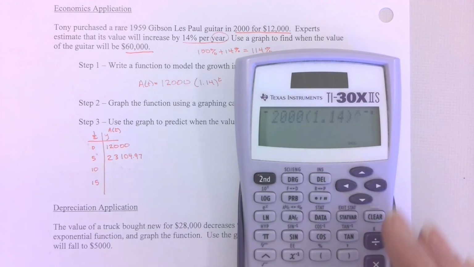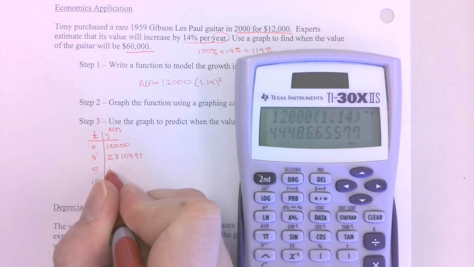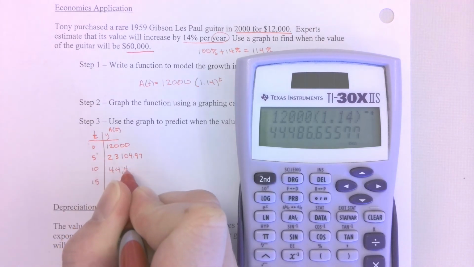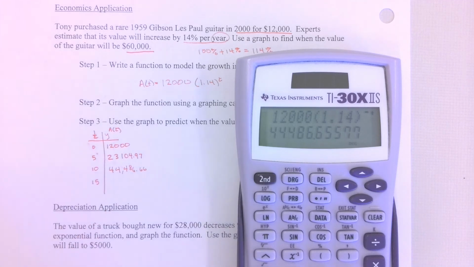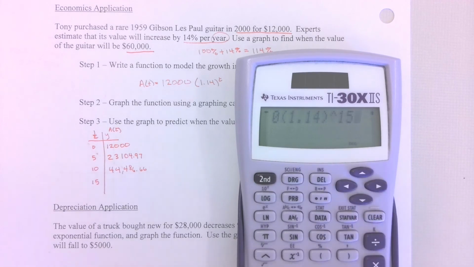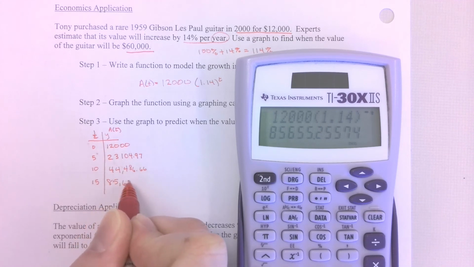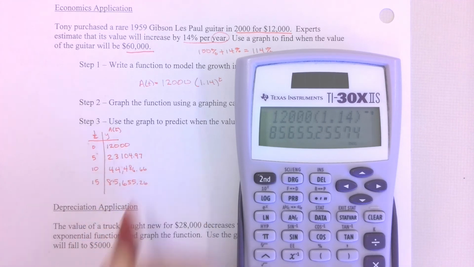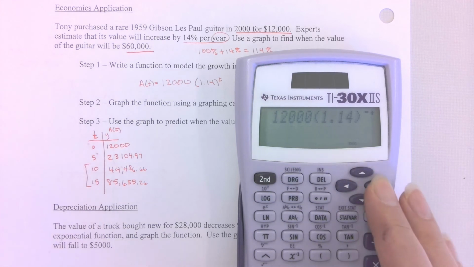Just going to go back up and change this to a 10. And I get $44,486.66. So I'm going to try it for 15 years. We're getting closer. And I am over. So I am at $85,655.26. So I'm going to come into this now. I know that my answer is between 10 and 15. So I'm going to go ahead and try 12.